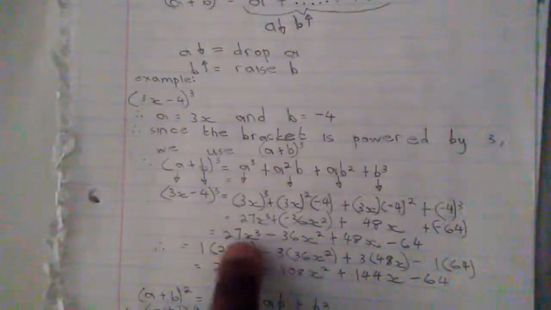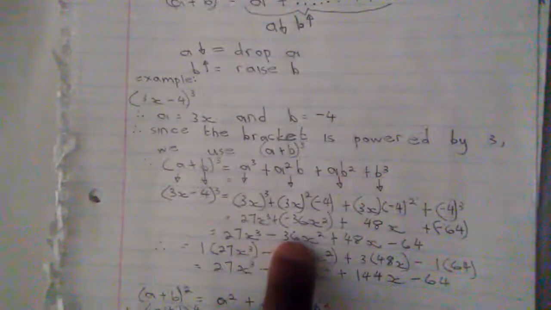And so from there, we get an answer of 27x to the third minus 36x squared plus 48x minus 64. Since we get all these numbers over here, now we know that we're dealing with numbers which are in the third row of Pascal's triangle.